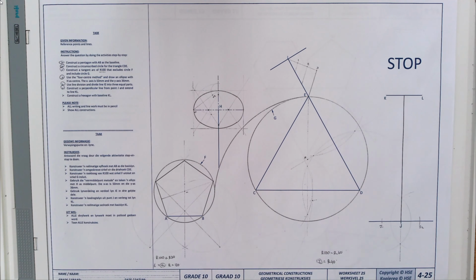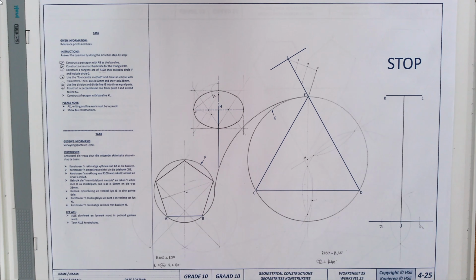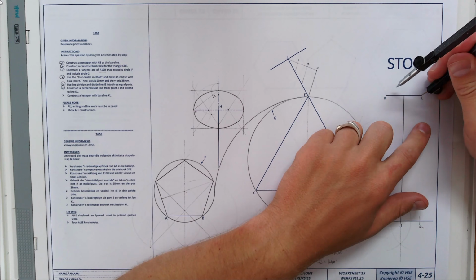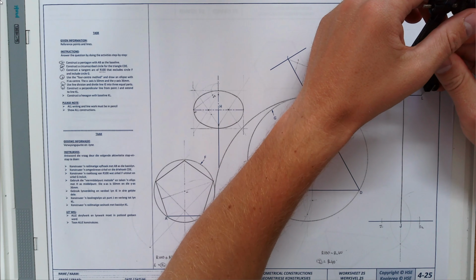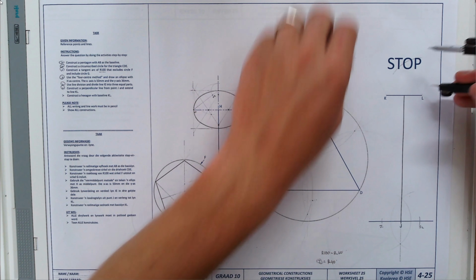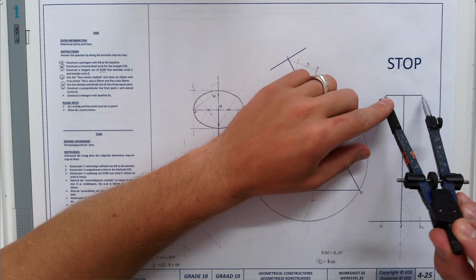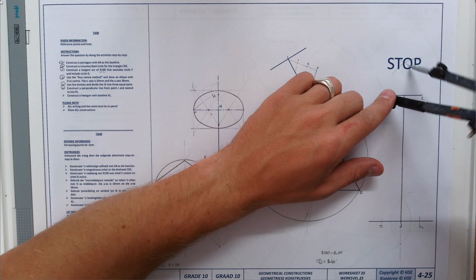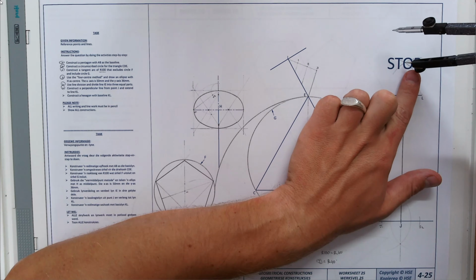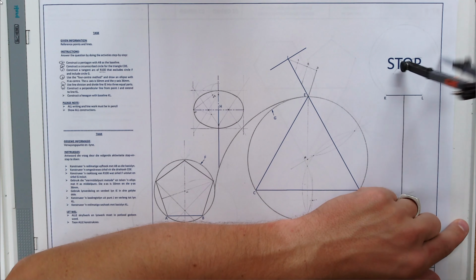Our last instruction, construct a hexagon with baseline KL. You're going to use your compass, sharp point at L, lead at K, arc, sharp point at K, make sure your lead gets to L, arc again. Where the 2 arcs meet, that is your middle point. You put your sharp point there. Construct a circle.